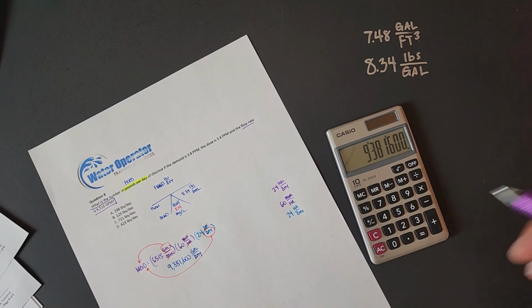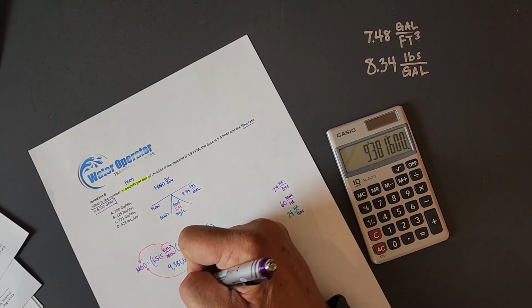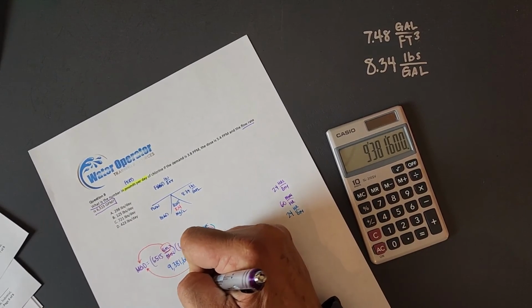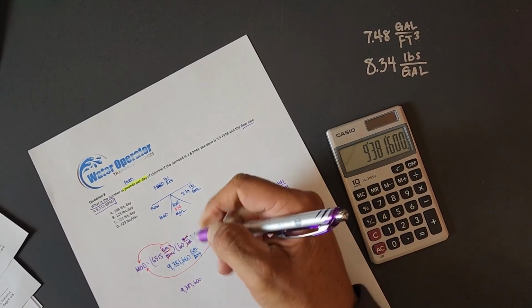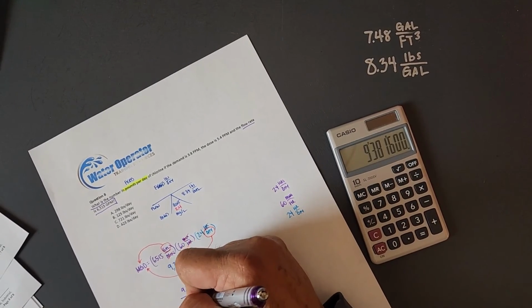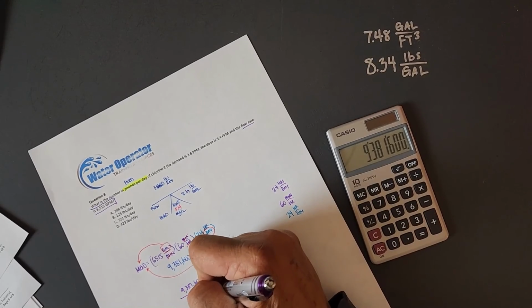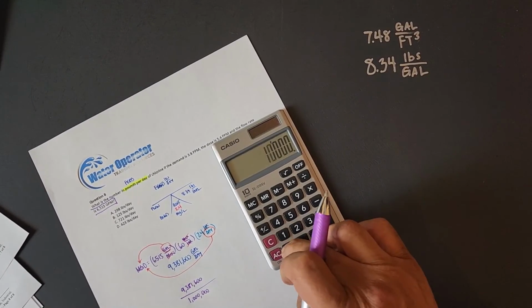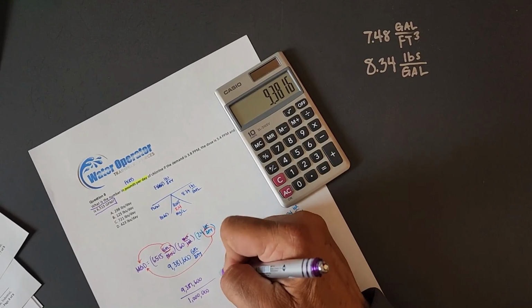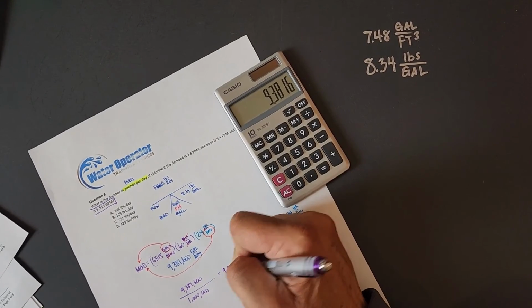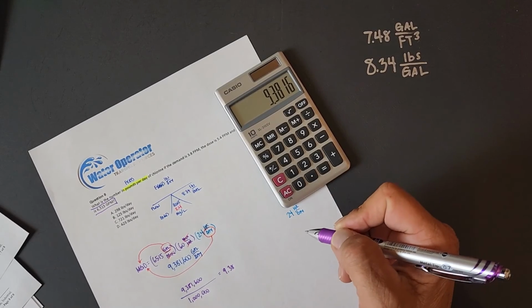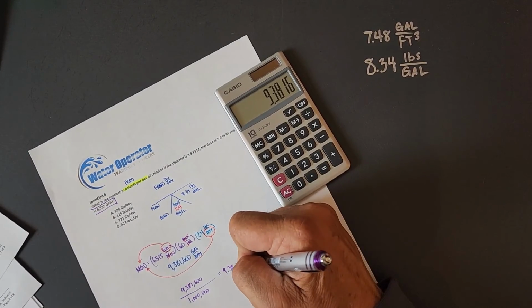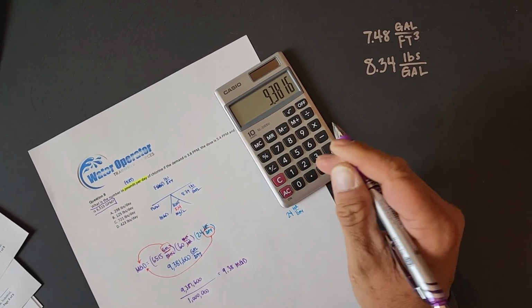I'm going to do that by taking 9,381,600, dividing that by 1 million. And that equals 9.38. And that is MGD.